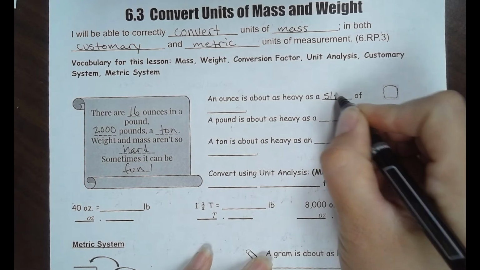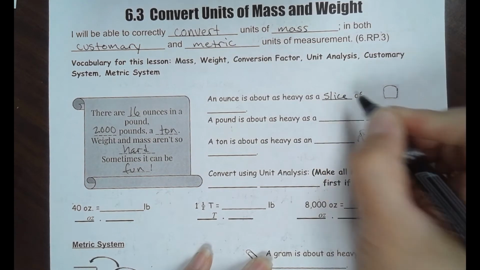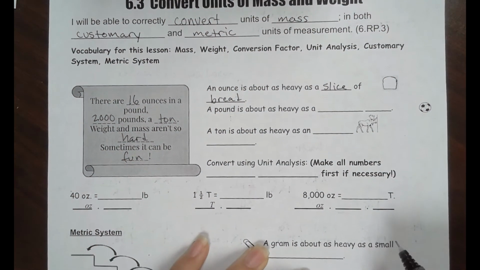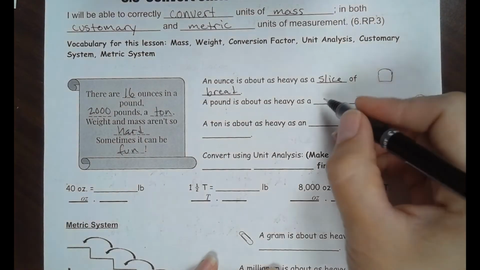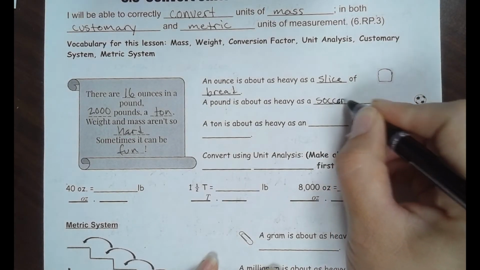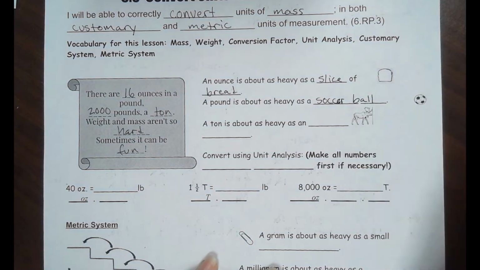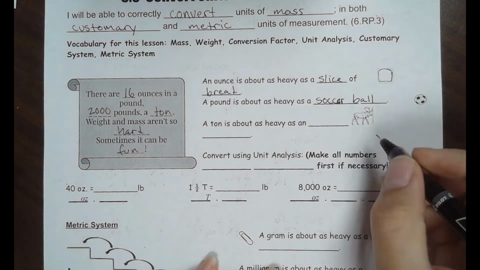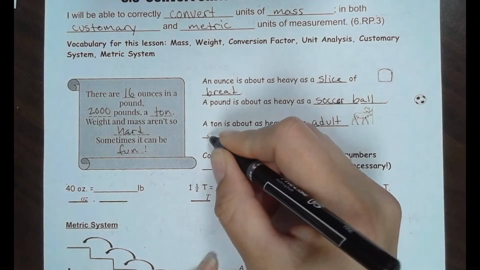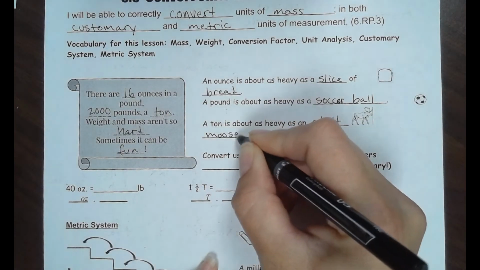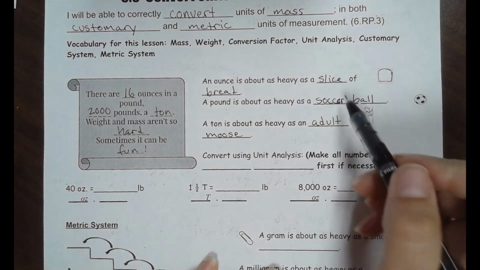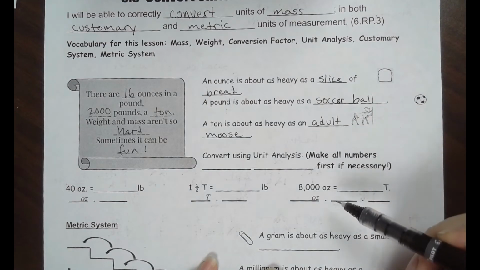As a slice of bread. To give you an idea, a pound is about as heavy as a soccer ball. A ton is about as heavy as an adult moose. So, small, semi-small, and huge. There's nothing in between those.